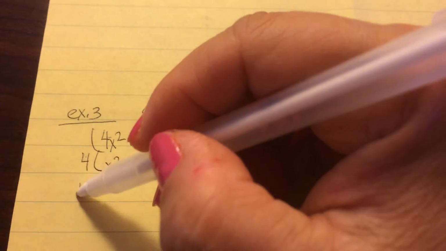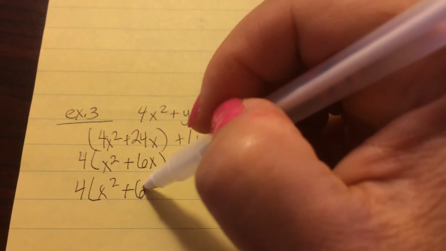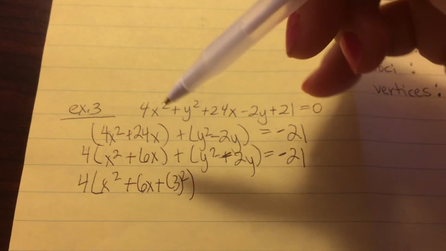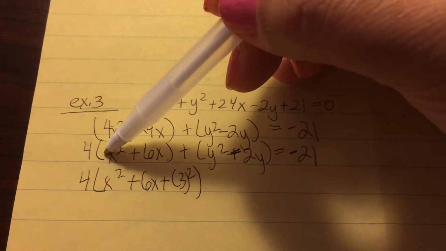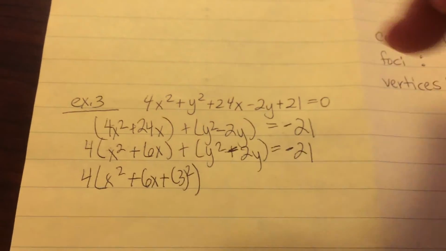Okay. So now we're ready to do half of that, b squared. So half of 6 is 3. So that's going to be 3 squared right here. So again, it cannot have a coefficient right here. In order to do this on completing the square, you have to factor it out on that.